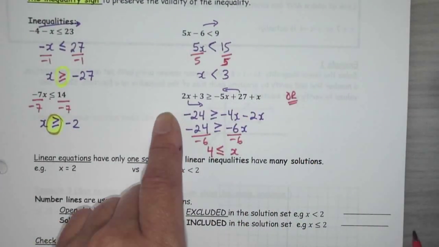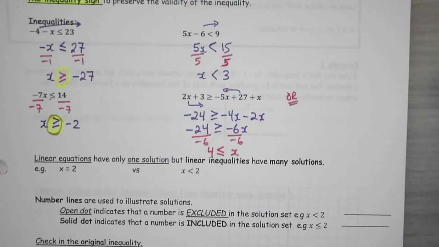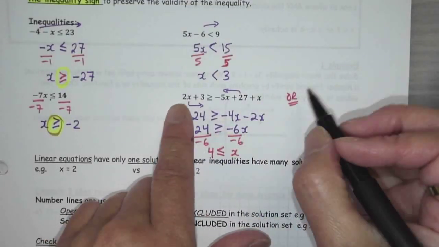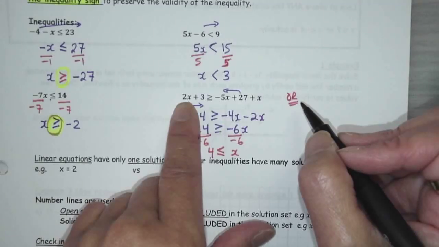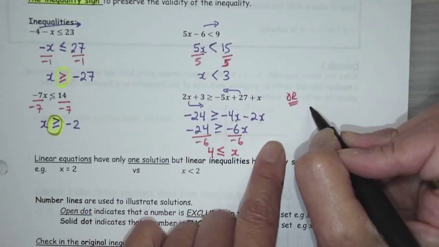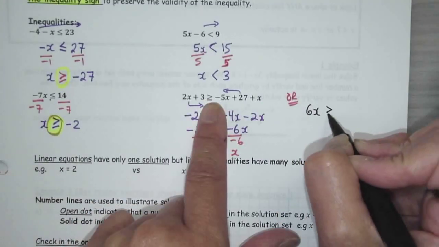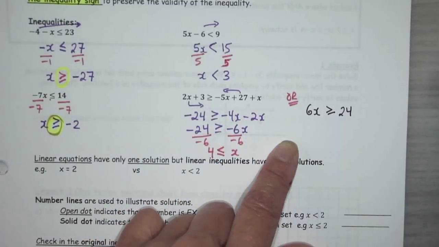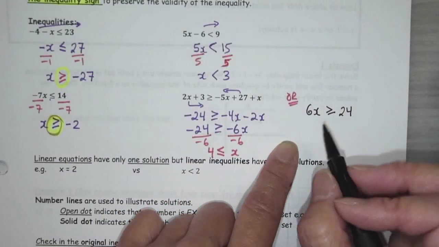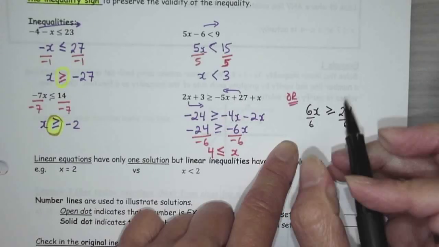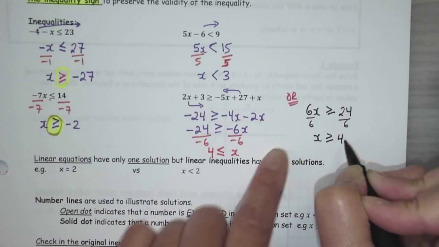Would you get the same answer if I brought the x's over there? Yes, you would. You would have said, okay, I brought the x's here, so 2x plus 5x is 7x. And then you brought this over, so it'll be 6x, and it would have been like this. And people ask, is that the same answer? Yes. You divide both sides by 6, and x is still greater than or equal to 4.